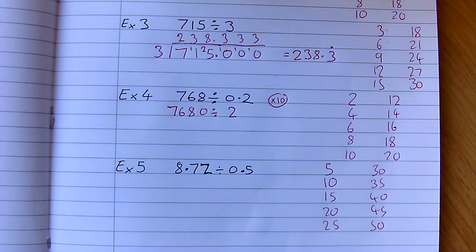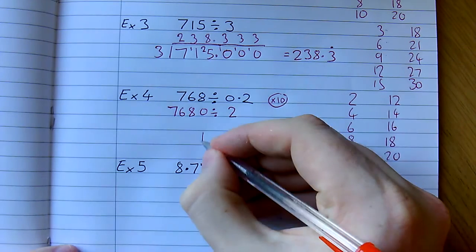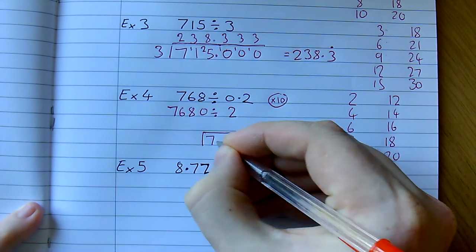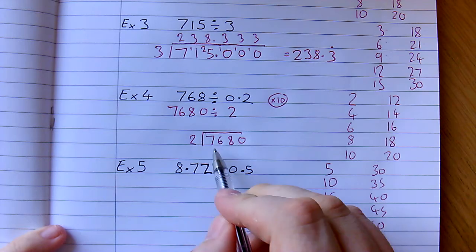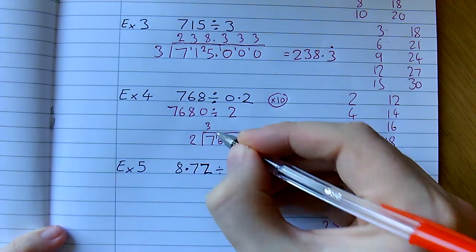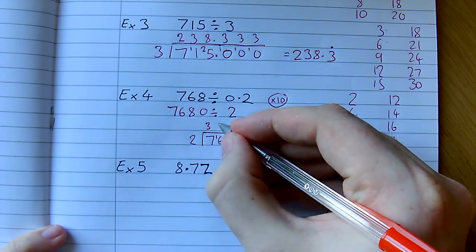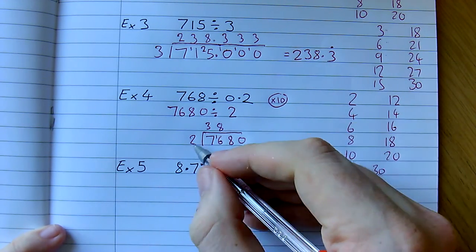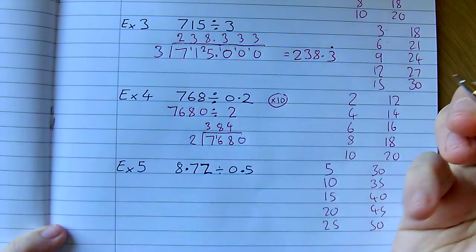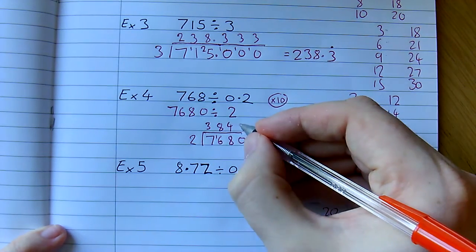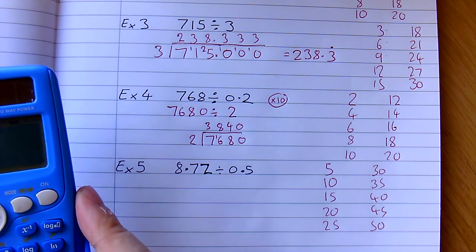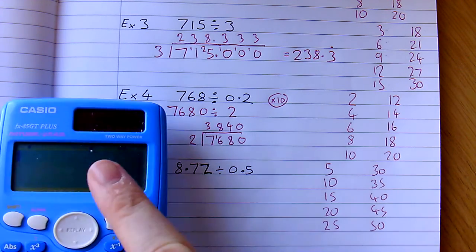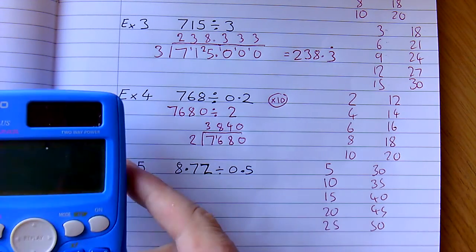Once I've done that, I've eliminated my decimal here, and now I divide like I normally would. So set my old bus stop up. 7680 divided by 2. 2 goes into 7 3 times, carry a 1. 2 goes into 16 8 times, no left over. 2 goes into 8 4 times, no left over, and obviously 2 is not going into 0. So for my next step, I'm just going to check this on the calculator to make sure it's working.